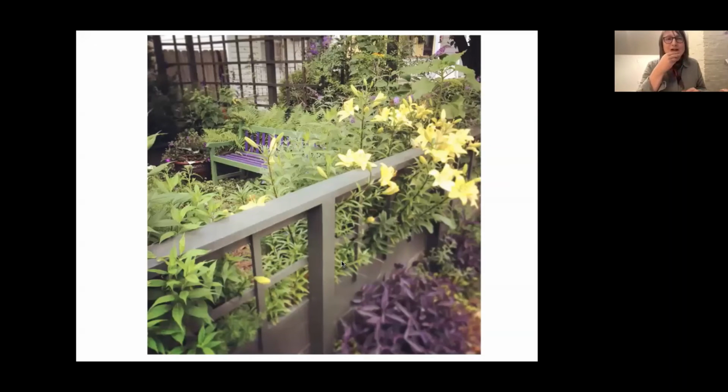This is one of my favorite gardens. This is in Memphis, and her colors were purple and yellow, and you can see the colors. We have purple foliage, we have yellow flowers, and even the bench has purple in it. She was very selective in how she chose these colors and where she placed them. I love this.